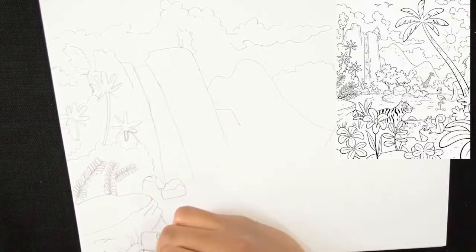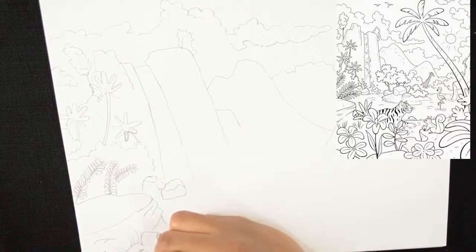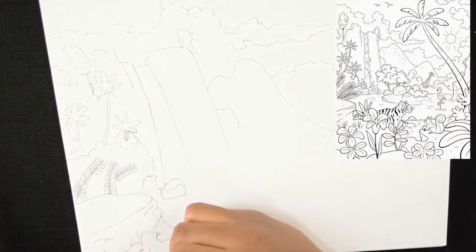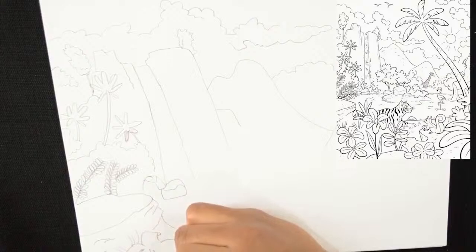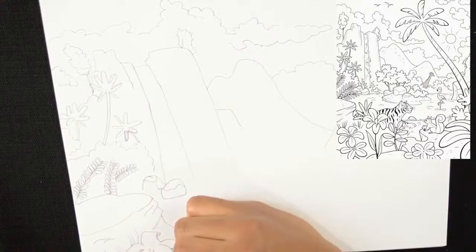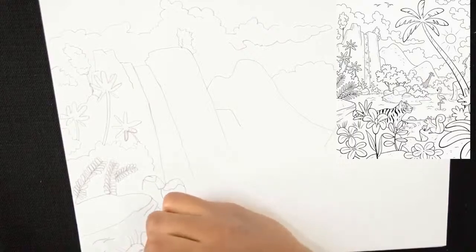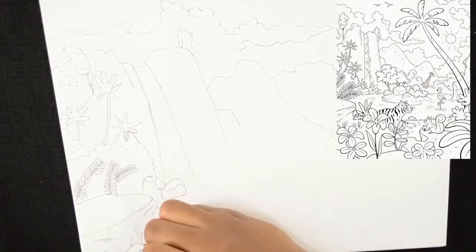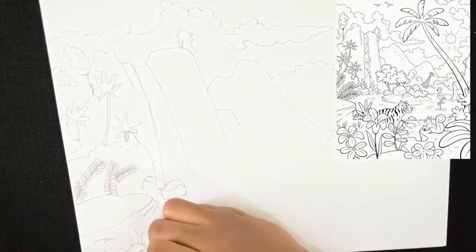Just trying to get us a basic shape of the petal. Okay, then the little dots in the middle here. Got the 1, 2, 3. Trying to get it like the middle of the flower right there. Okay.